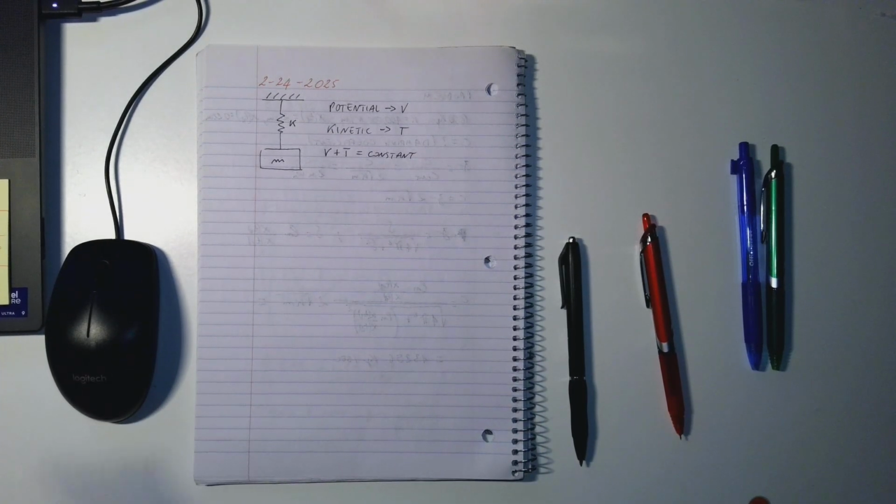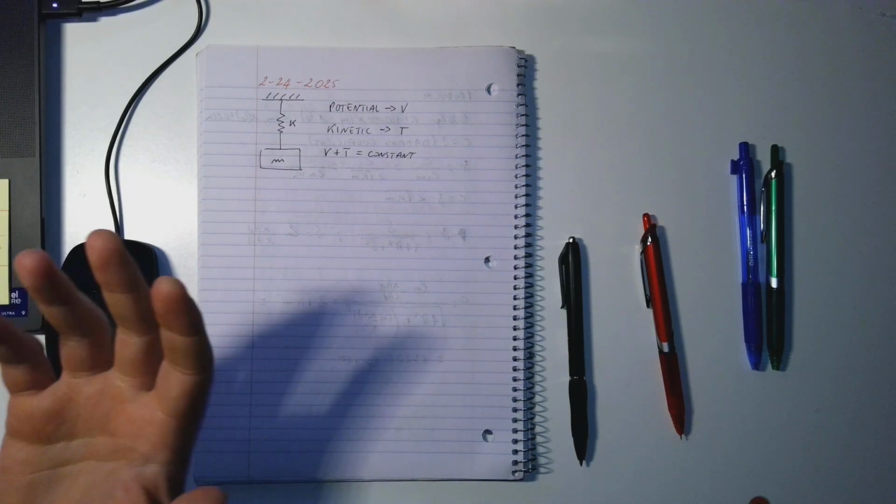However, the individual potential energy and kinetic energy can change during the motion of the mass. But the summation of these two is always the same. So basically, if one goes up, the other one goes down, and vice versa.